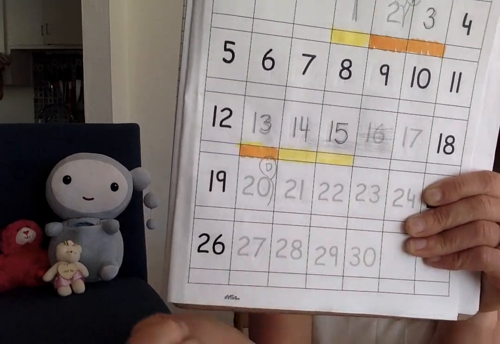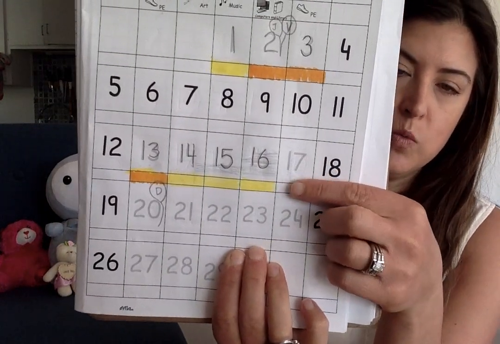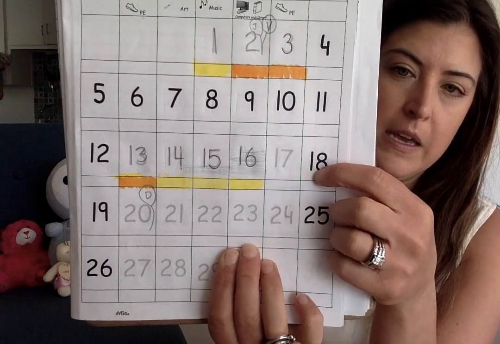A 1 and a 6 makes 16. Today is Thursday, April 16th, 2020. What color do you think the thermometer is today? You are right, I think. It's above 60 degrees, so it's yellow. And I see we have just one more day left until it's a weekend.